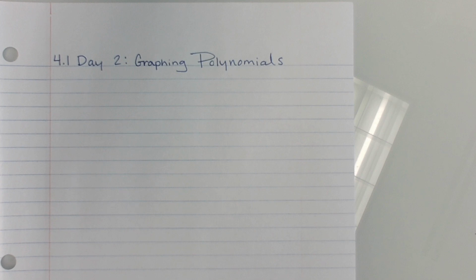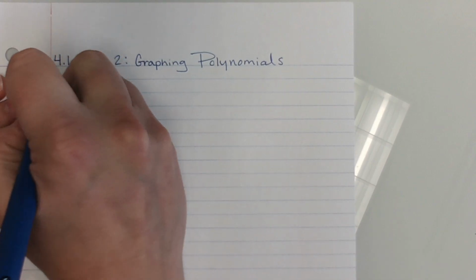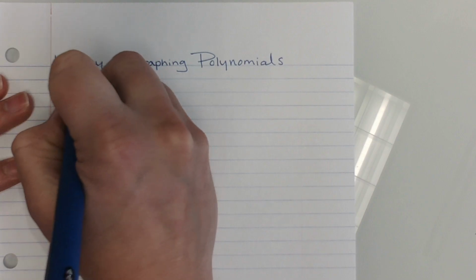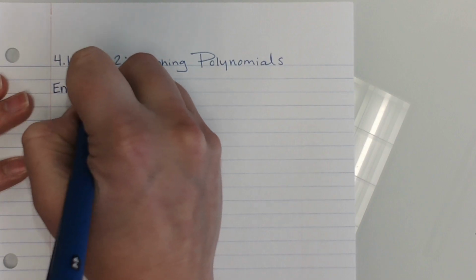Graphing polynomials. Yesterday we didn't actually get to the graphing part. Today we are, obviously, graphing calculator. Today we're talking about the graphs of polynomials and the couple things we have to talk about with them.